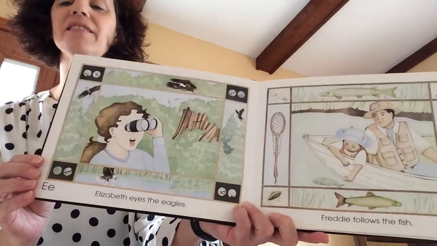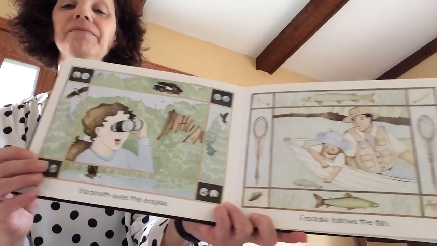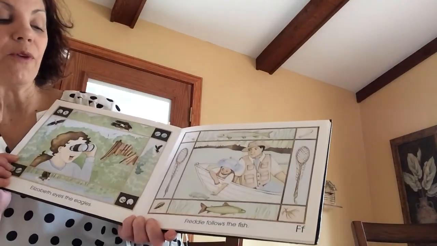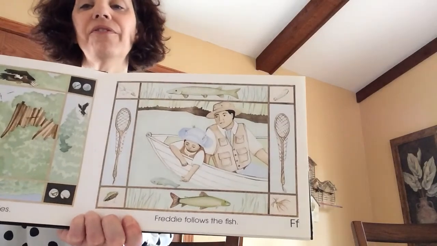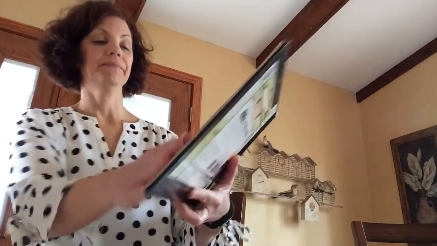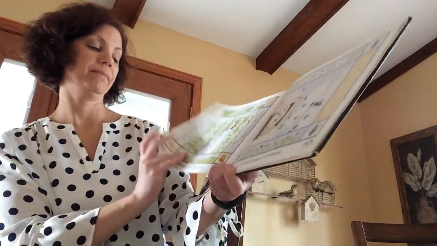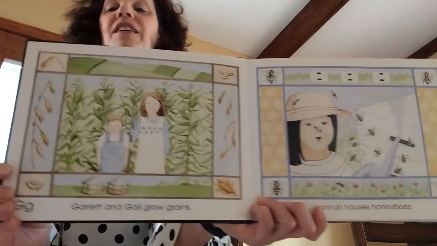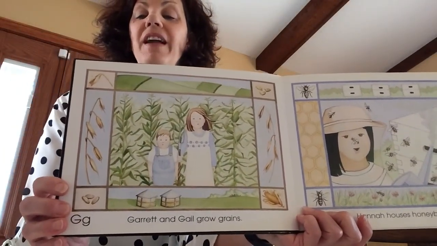Elizabeth eyes the eagles. Freddie follows the fish. Garrett and Gail grow grains.